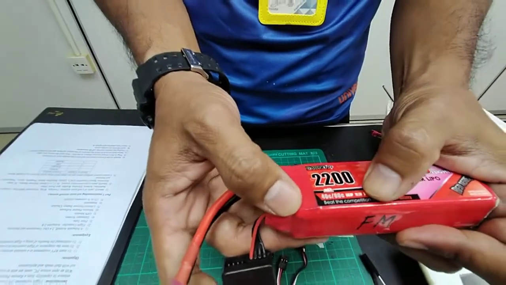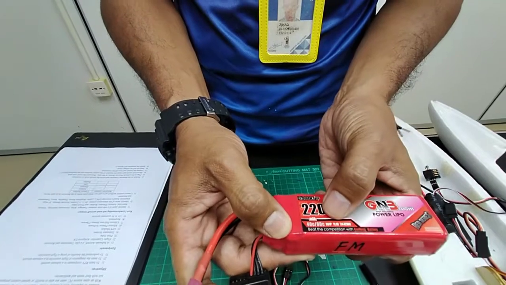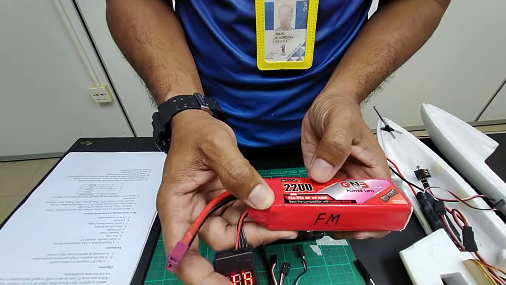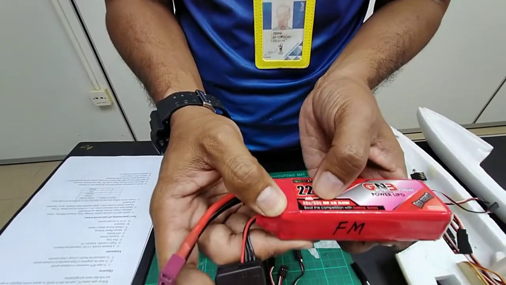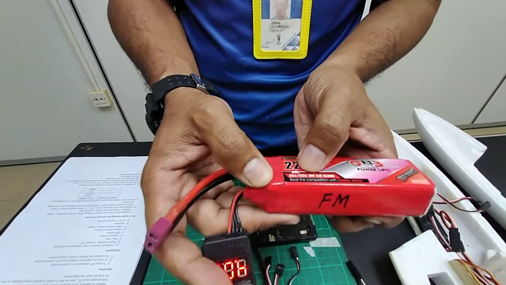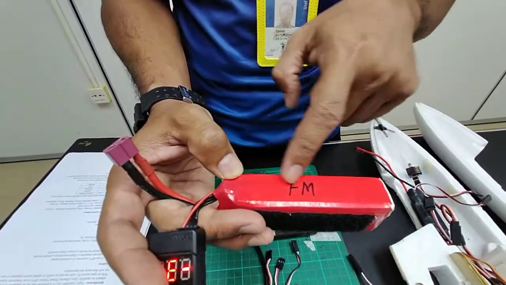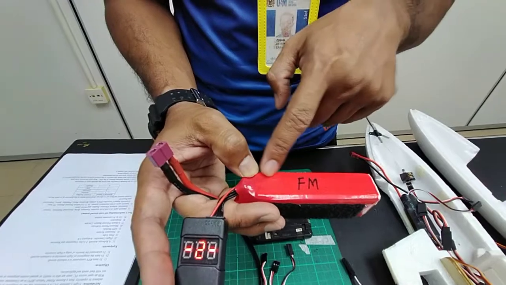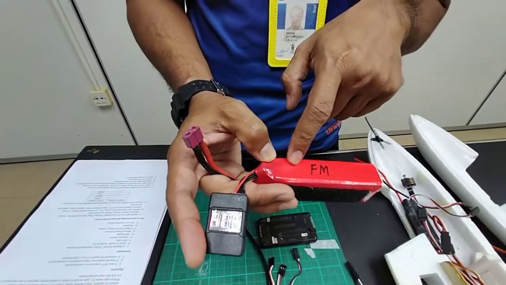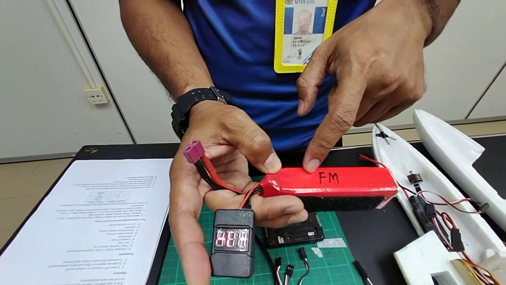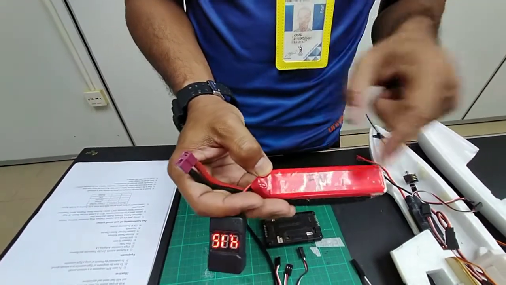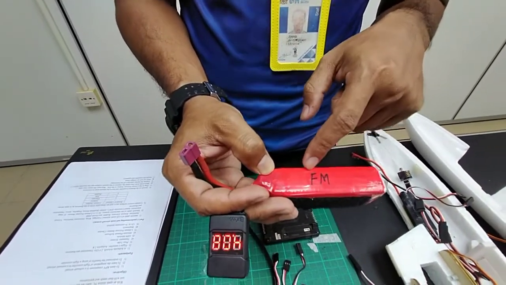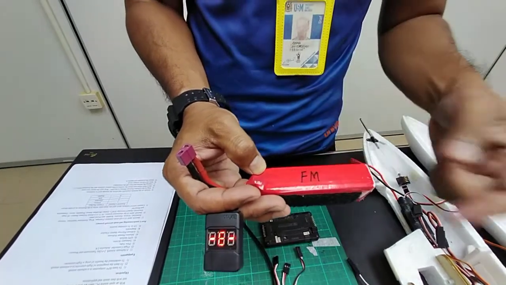If you cannot see because of the glare of the lights, I will read it for you. It is 11.1 volts, and it is 3S. Okay, 3S 1P means 3 cells in 1 pack. So if you look at the side, we have the first pack, second pack, and third pack. Each cell contains 4.2 volts if it is fully charged, but if it is at minimal charge, it will be around 3.3 volts. So the total of 4.2 times 3 is 12.6 or 12.7. That's the full charge of these batteries.